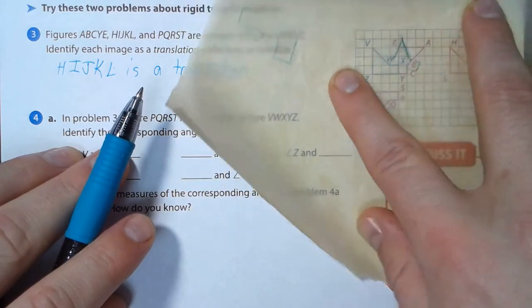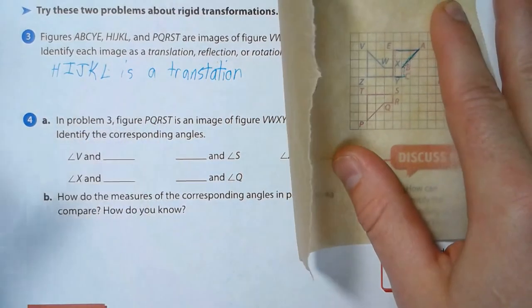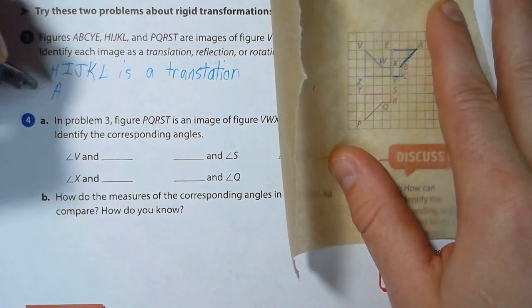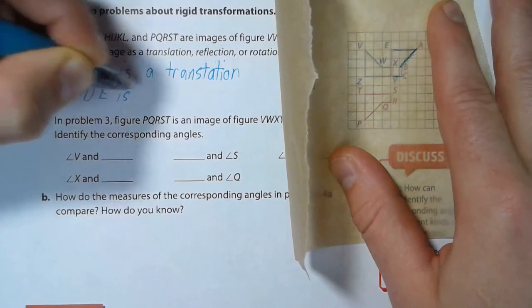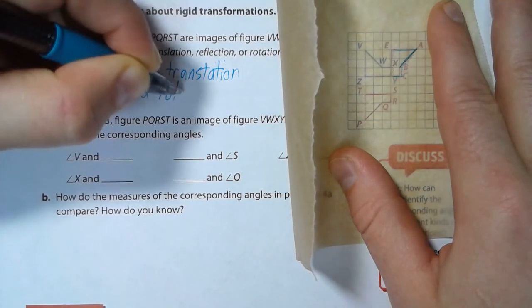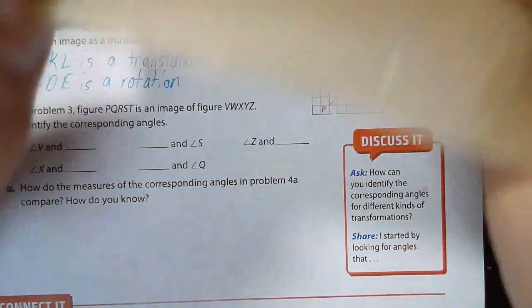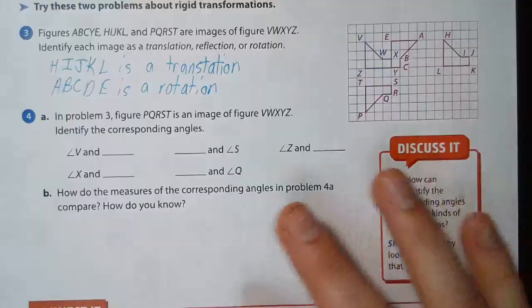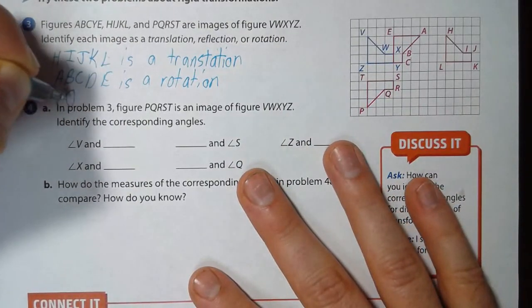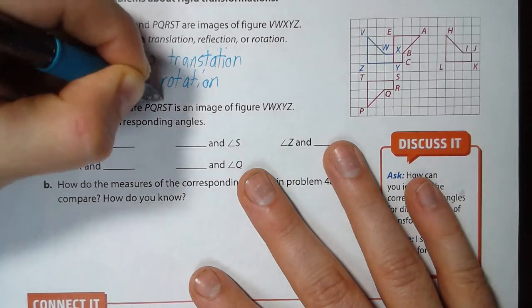Okay. Which one's been rotated? Well, let's look. I think I see it already. If I spin this around like this, we are now on top of A, B, C, D, E. So we are going to say A, B, C, D, E is a rotation. And now let's make sure the last one is a reflection. It looks like if we flip it like this, it is in fact going to be a reflection. Okay, so let's say that. We are going to say that P, Q, R, S, T is a reflection.